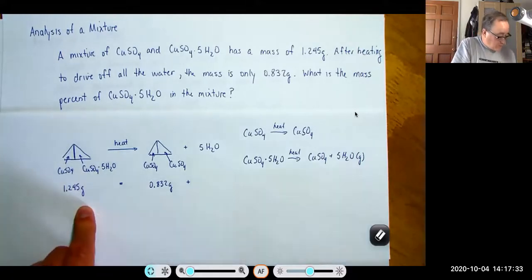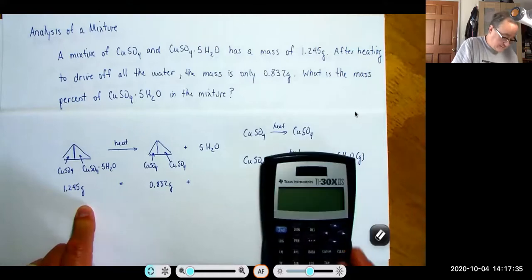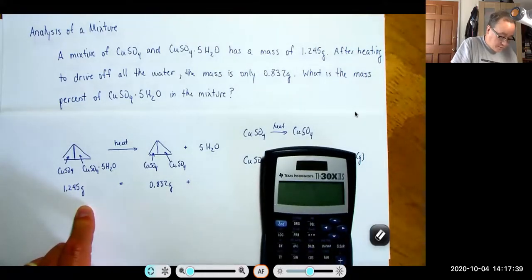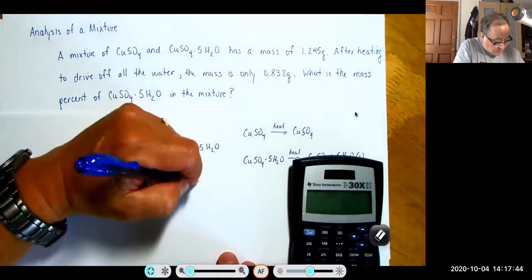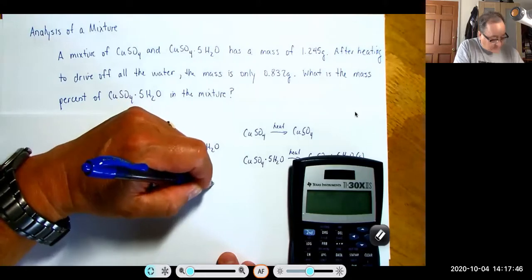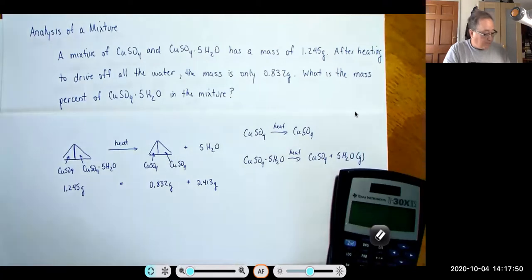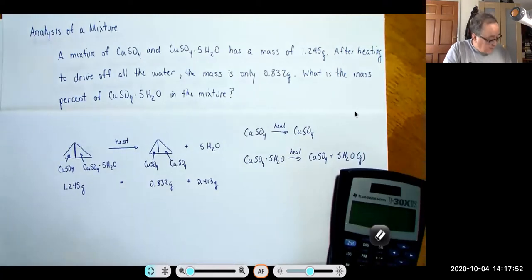So if I take 1.245 and subtract from that 0.832, we get 0.413 grams. So I know that there is 0.413 grams of H2O in my copper sulfate, right?